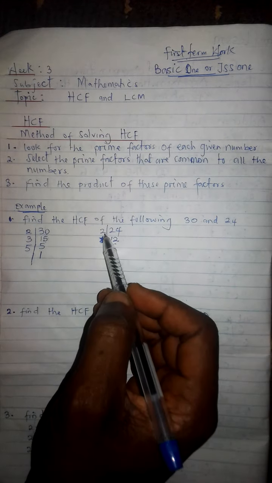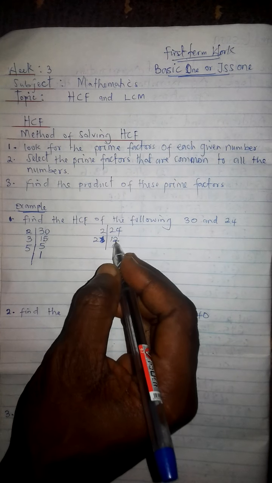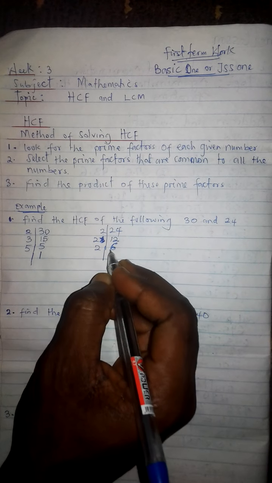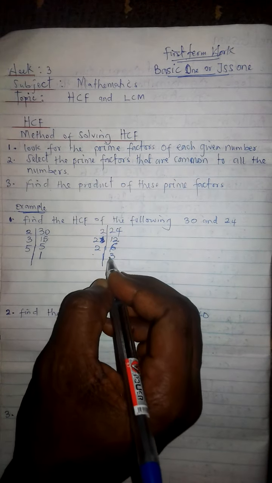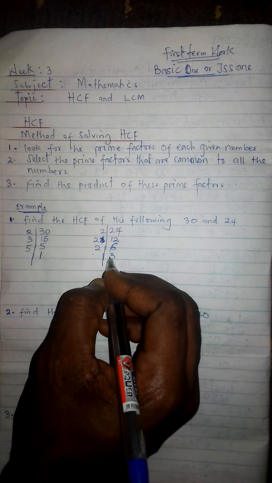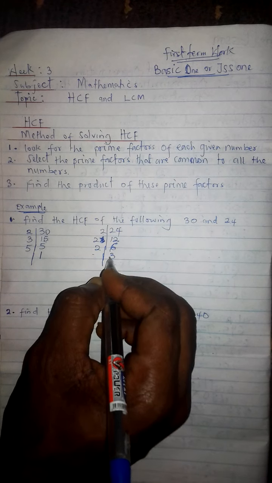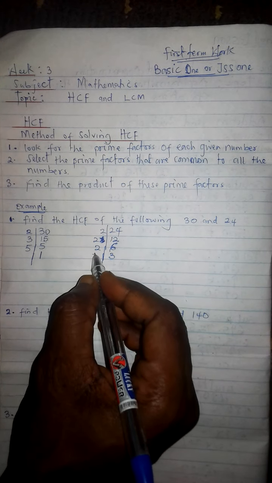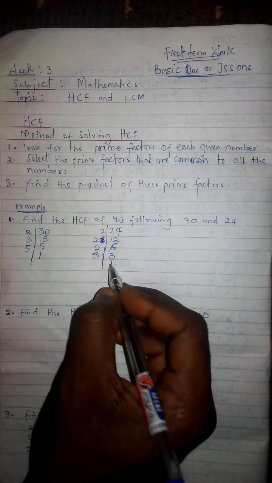Now for 24, we have 2 in 24, we have 12. 2 can still go in 12. You have 6. 2 can still go in 6. You have 3. 2 cannot go in 3 again, because if it goes there, you are going to have 1 as a remainder. So 3 is the next prime factor. You have 3, then you have 1.